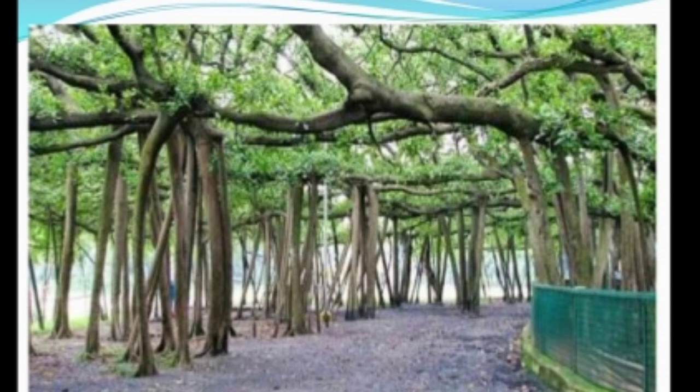Yes, children, because of the prop roots, because of the roots which are hanging from the stem. These roots go into the soil and give additional support to the plant, and they perform the functions of absorbing the nutrients and also giving the nutrients to the tree. And this way the tree extends or spreads in such a large area.